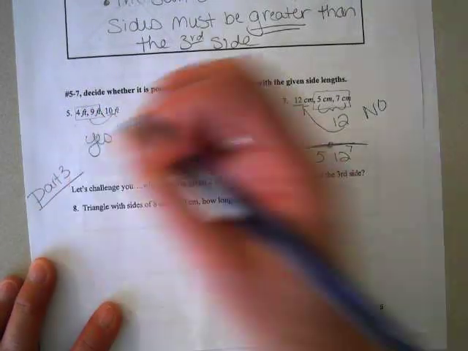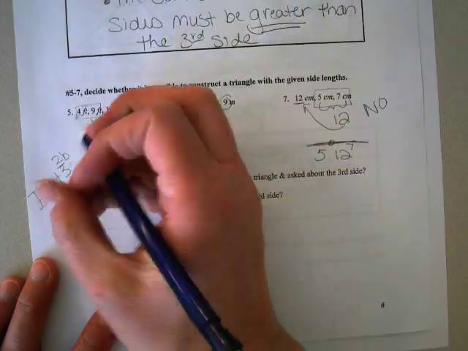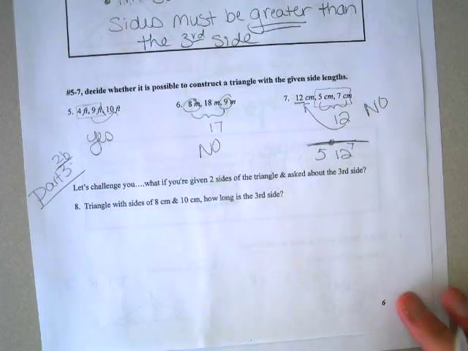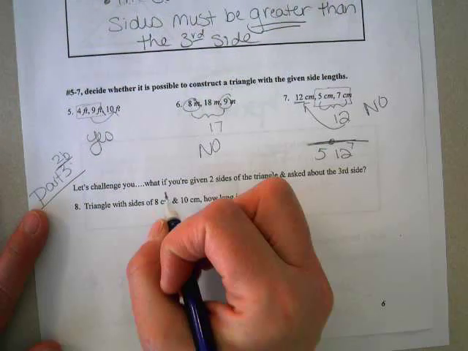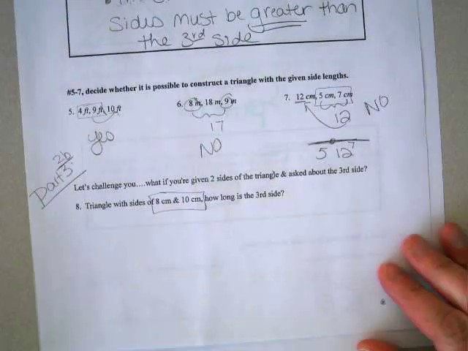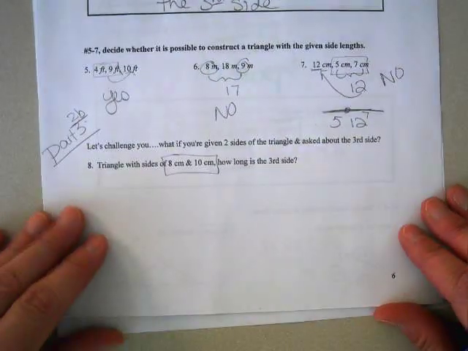I almost think this is part 2B, because this really stems from the piece above. So everybody is okay with 2. The sum of the smaller 2 has to be greater than the third. You're fine with that? Okay, you ready for the last part? They're only going to give you 2. And they're going to ask you for what is the possible third side. So this is what you have to think of.